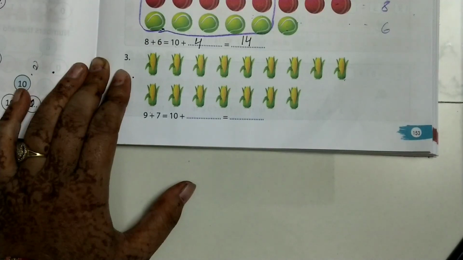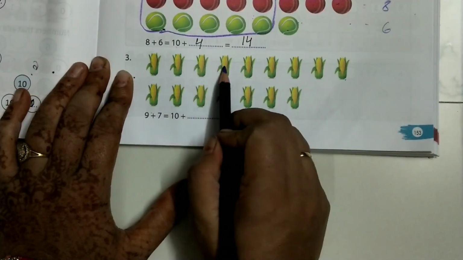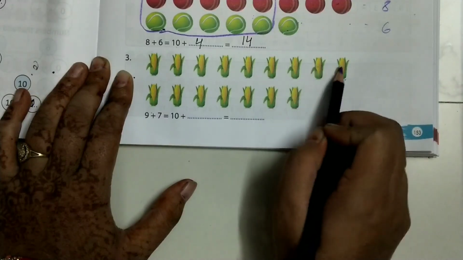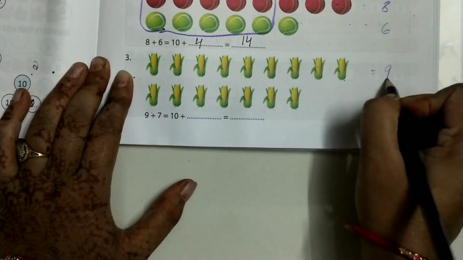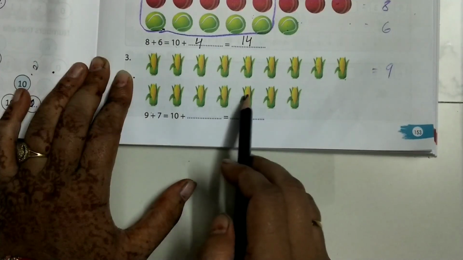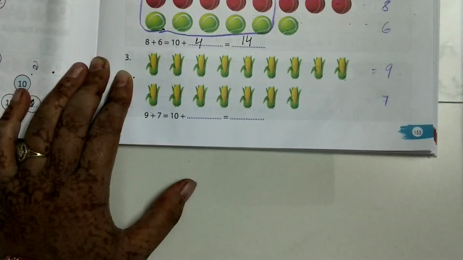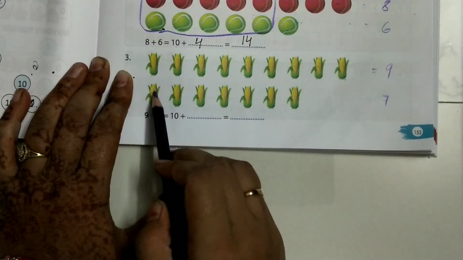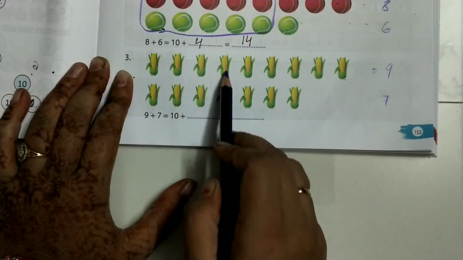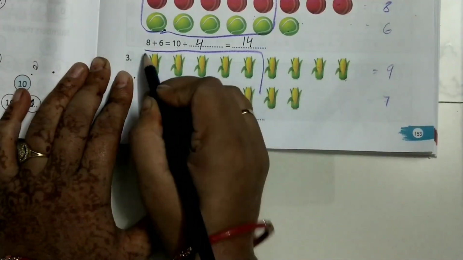In the first row, how many corn do we have? 1, 2, 3, 4, 5, 6, 7, 8, 9. In the second row, how many corn do we have? 1, 2, 3, 4, 5, 6, 7. So children, how can you perform the addition? By making the group of 10. 1, 2, 3, 4, 5, 6, 7, 8, 9, 10. So make the group of 10.